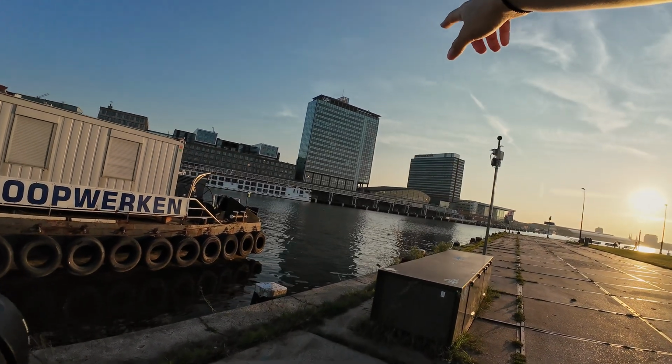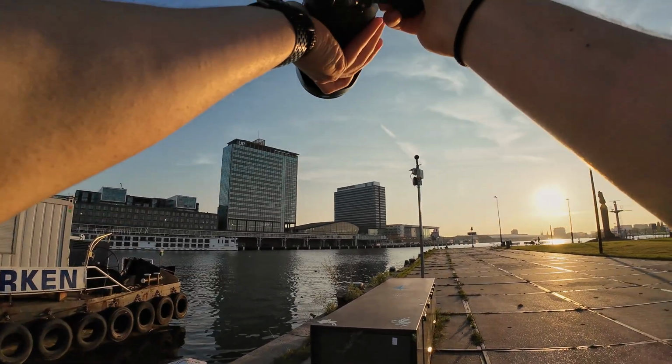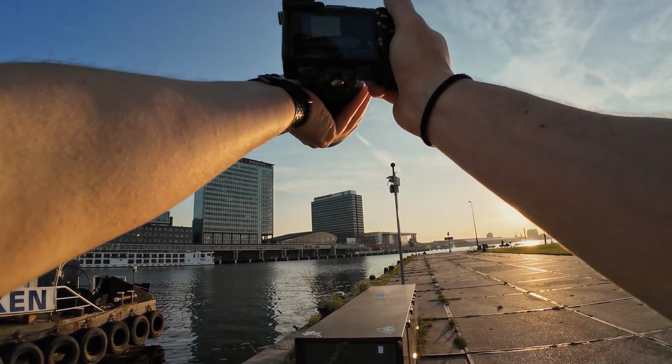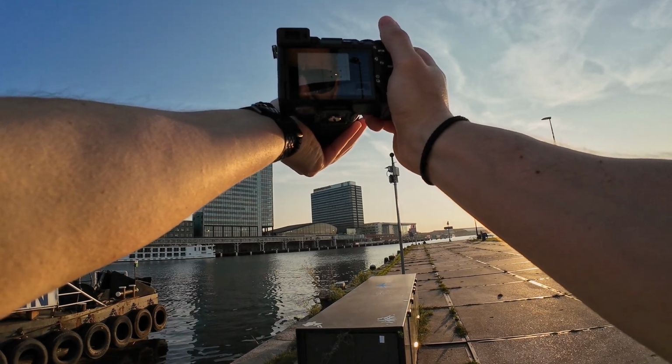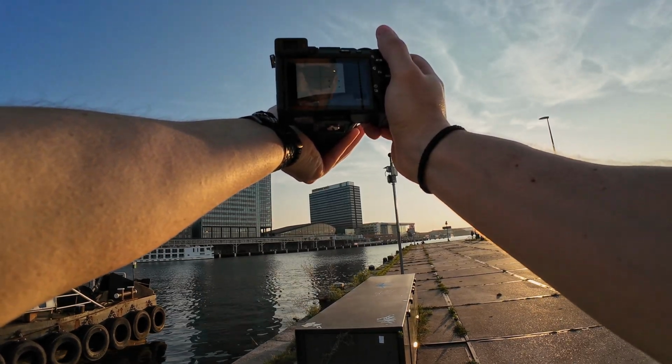Between these two tall buildings over there, you can see the place where all the big cruise ships dock when they arrive in Amsterdam. This place is very busy during the summer. I'm so happy there are no ships blocking my view today.